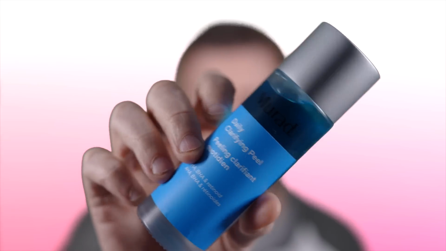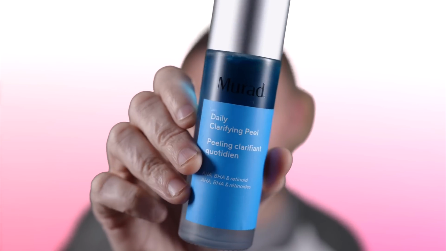Morad, they do a daily clarifying peel, which is both an alpha hydroxy, beta hydroxy, and a retinol in it. Sometimes people can find these quite irritating. I haven't personally, but I know that when you combine ingredients, sometimes they can be irritating for certain skin types.